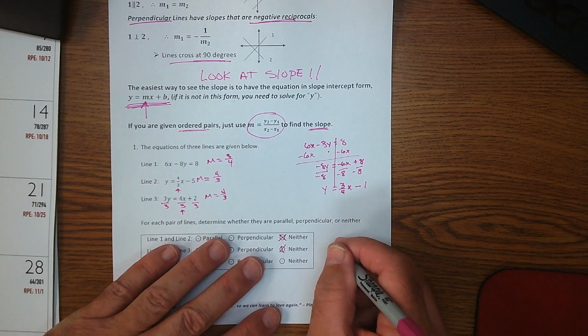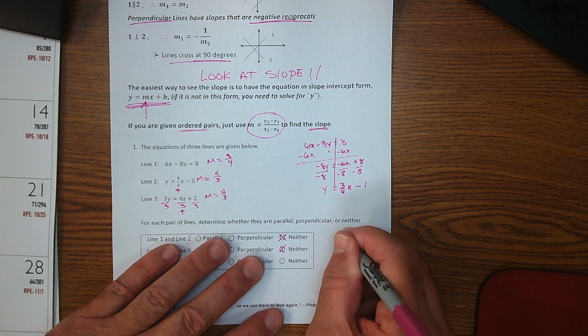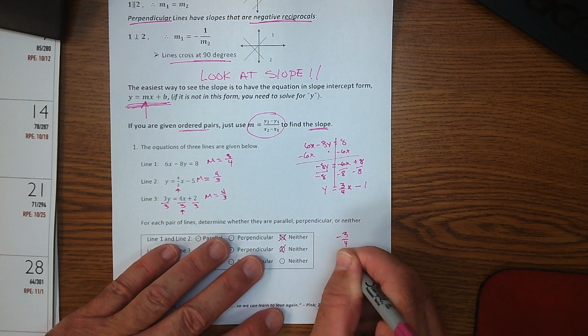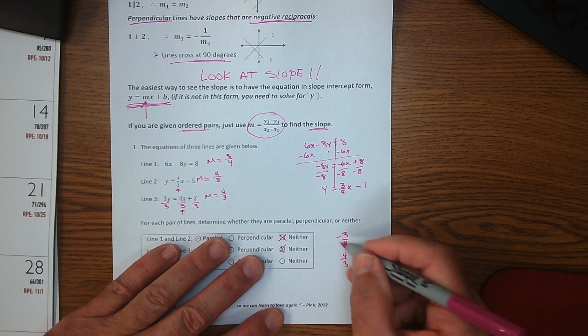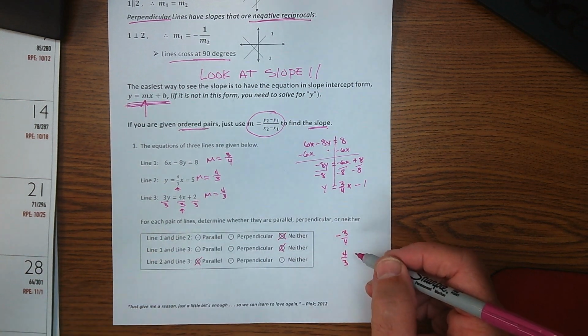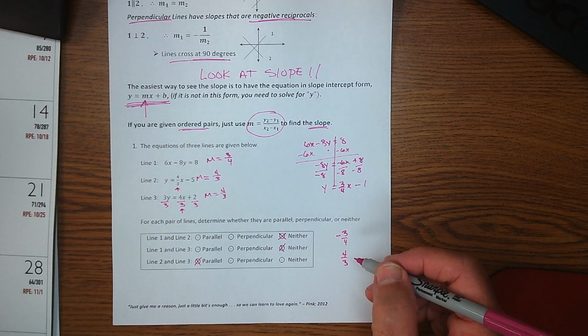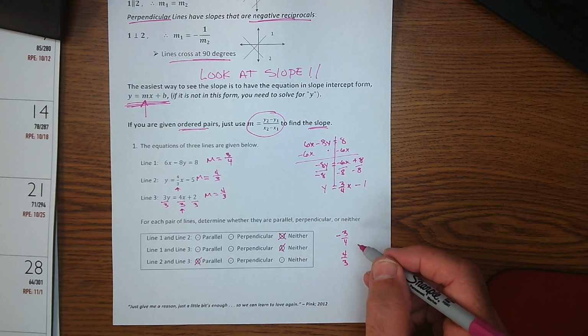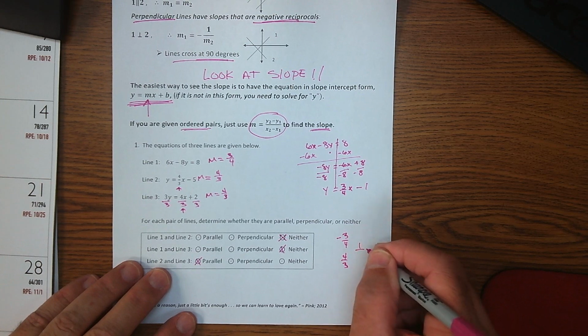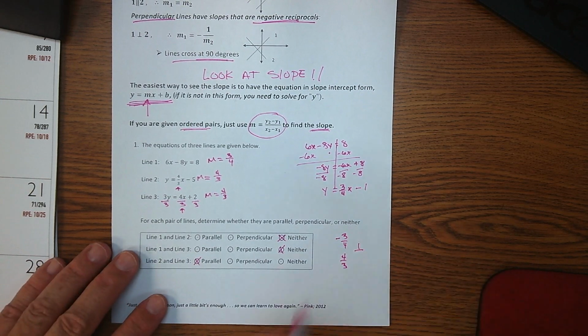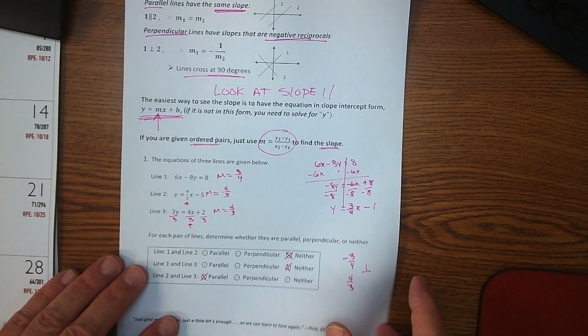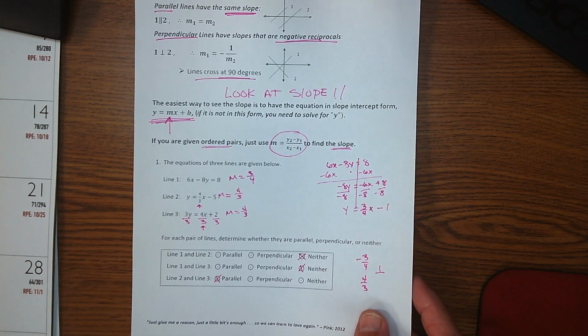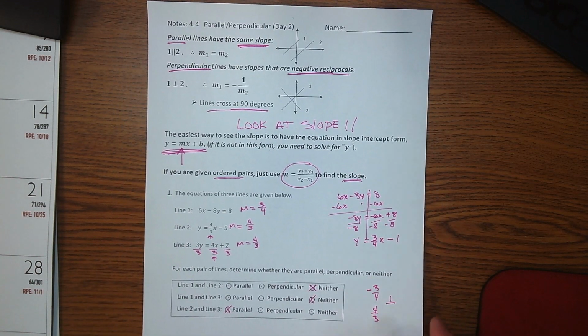If it's perpendicular, it's got to be negative 3/4 and positive 4/3. They have to be opposite signs, one positive and one negative, and they have to be flipped over. That's perpendicular. Remember that? Any questions on that problem?